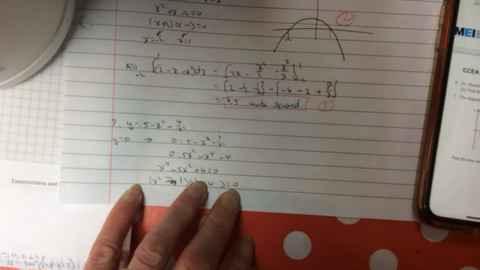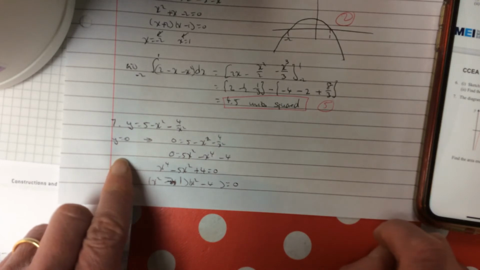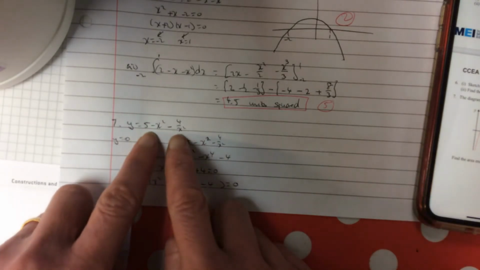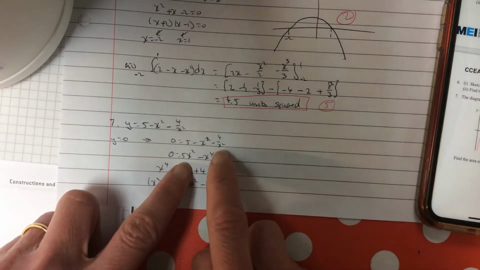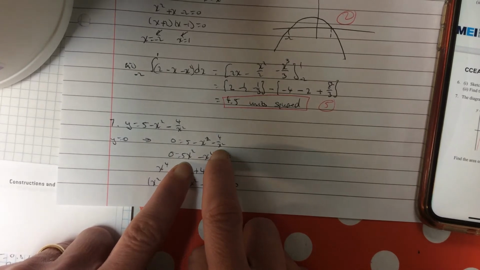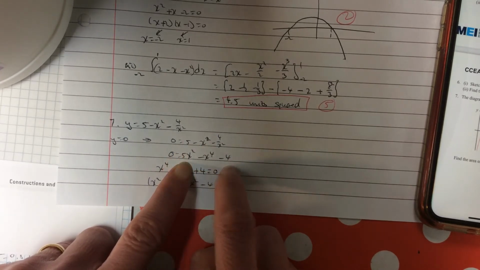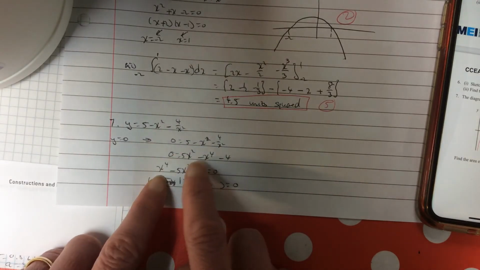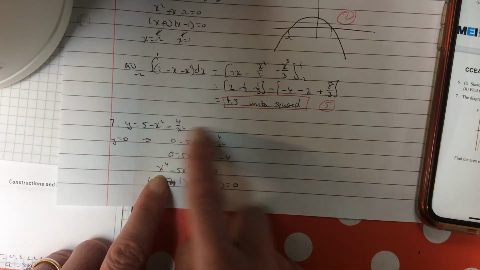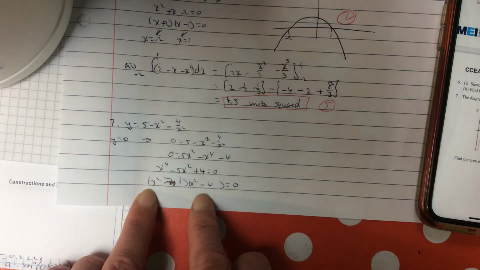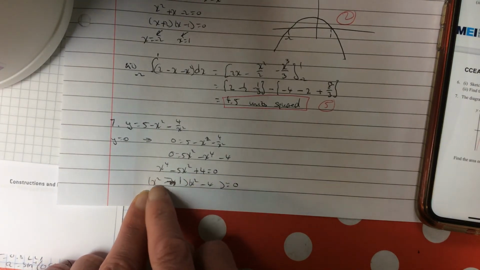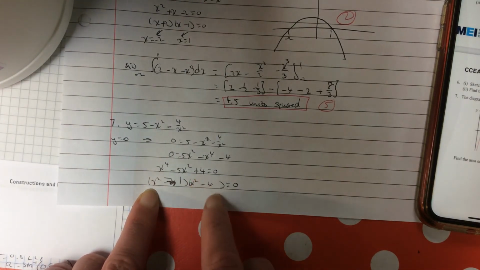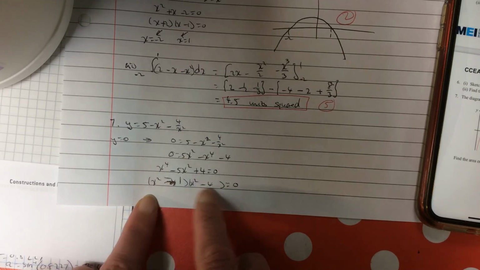Question 7. You need to know where it crosses the axes, so you can actually find your limits. So put your graph equal to 0. What I did here is I multiplied everything by x squared to get rid of it. That gives you that expression. Now I brought everything over, so x4 minus 5x2 plus 4. Then I factorised it. x4 is made up of an x squared and x squared. 4 is a minus 4 and a minus 1.